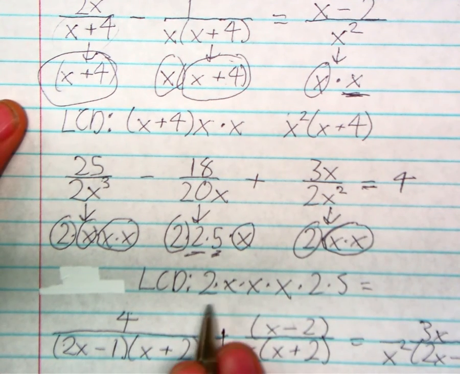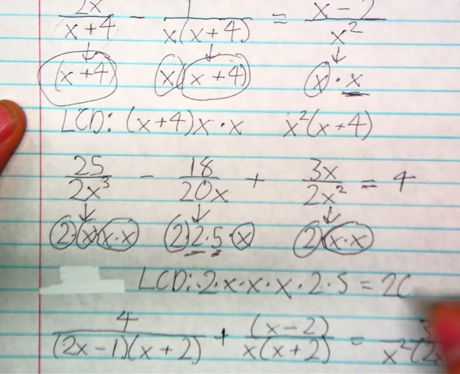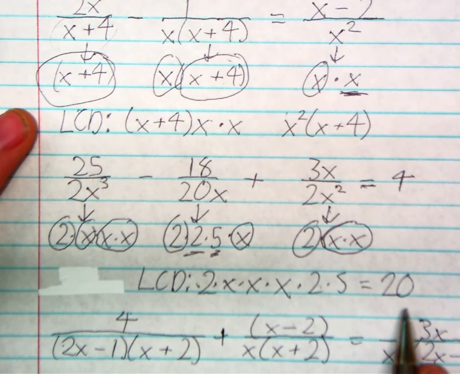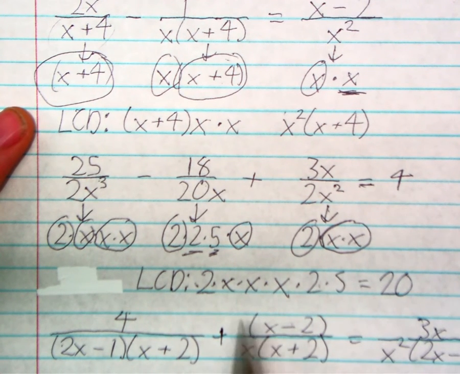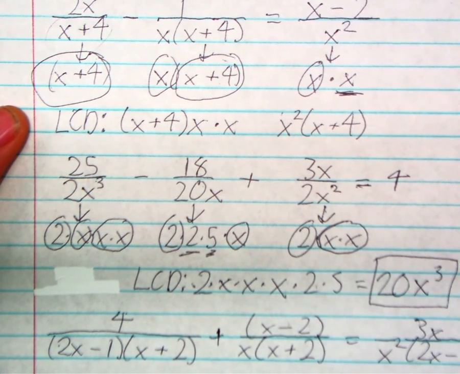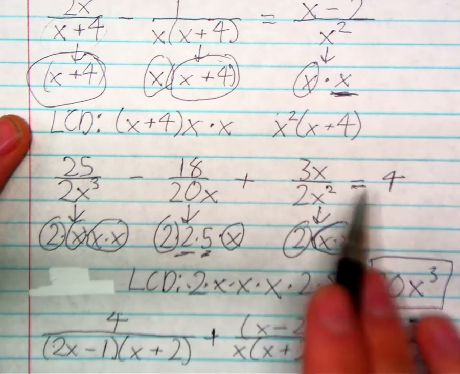Now, what are all the numbers multiplied together? 2 times 2 times 5? I have 20. That's part of my LCD. And then I've got 3 x's multiplied together. That's x cubed. So 20 times x cubed is my least common denominator for this rational equation. 20 times x cubed. Okay, one more, and then we're done.